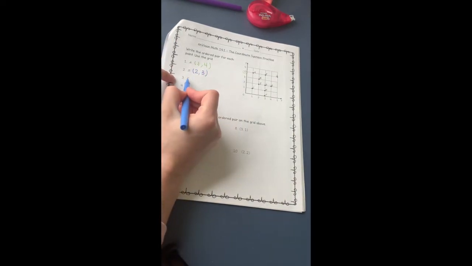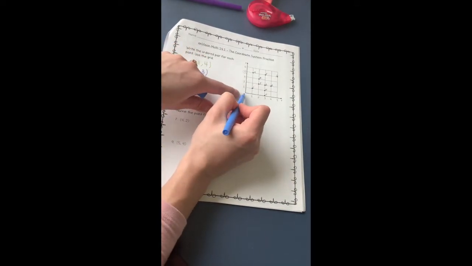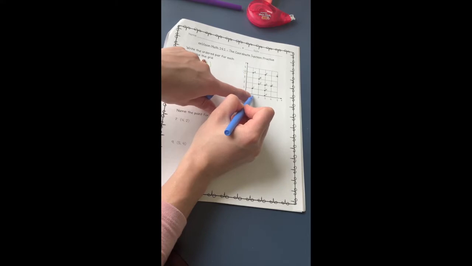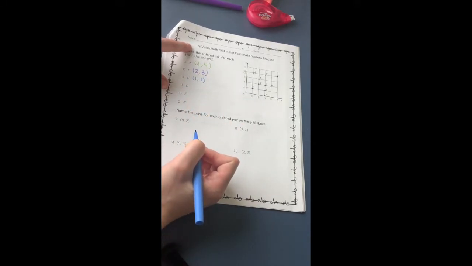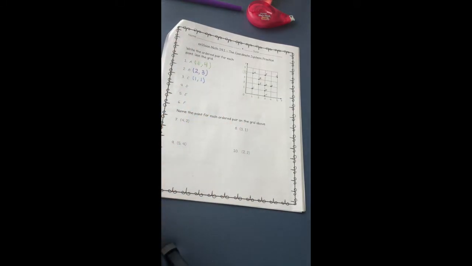So now I need to find C. So I see C right here. So I'm going to move 1 unit on the x-axis, and then I moved 1 unit up. So it would be 1, comma, 1. Okay? All right.